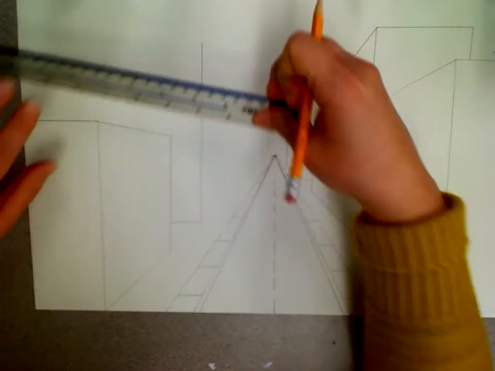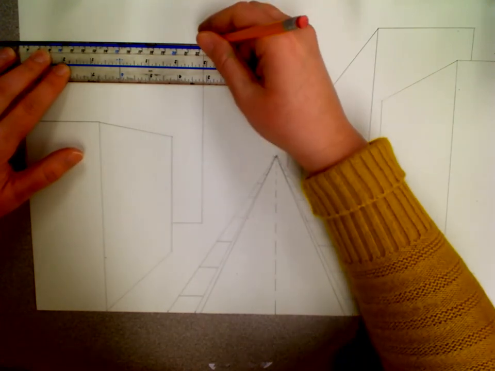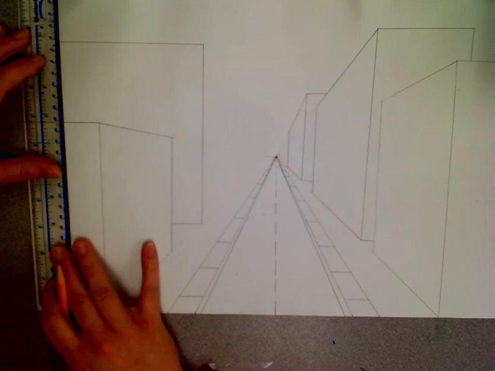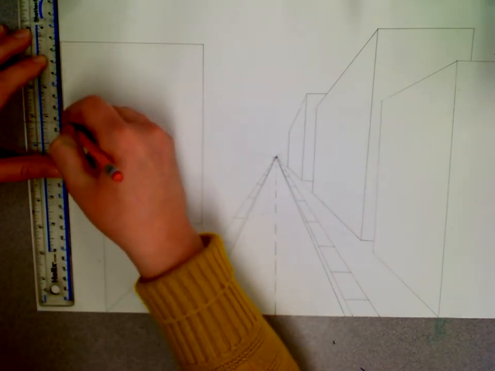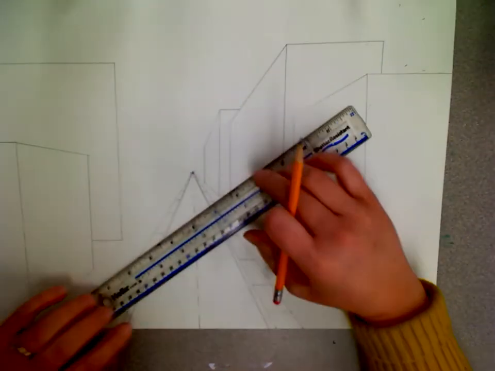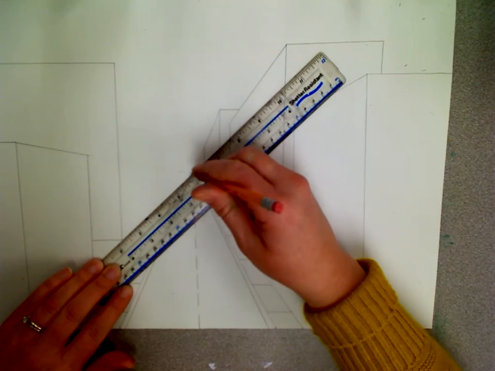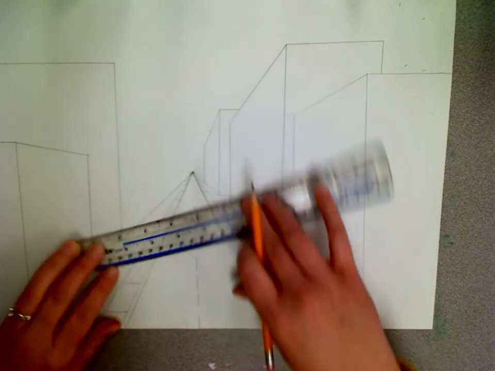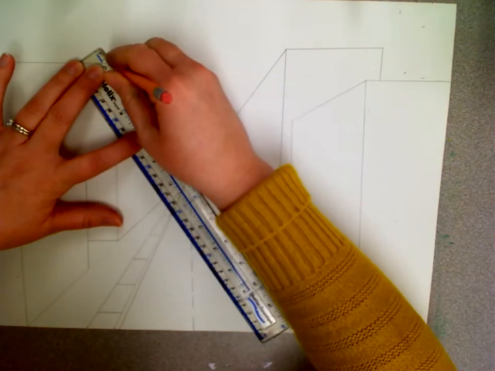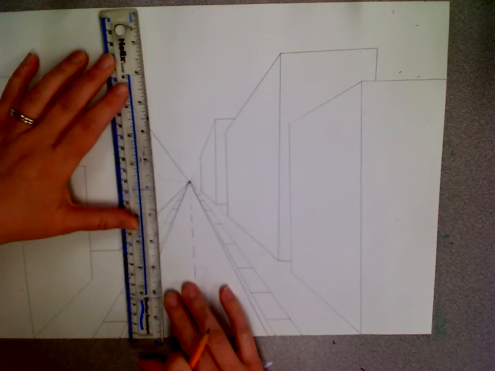Get my rectangle made. Once I have my rectangle, you know what's next. Take each of the corners to the vanishing point. 1 and 2. Again, too long, so I'm going to cut it off.